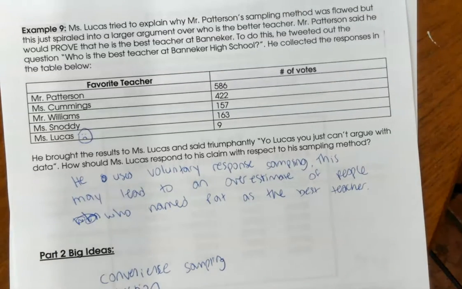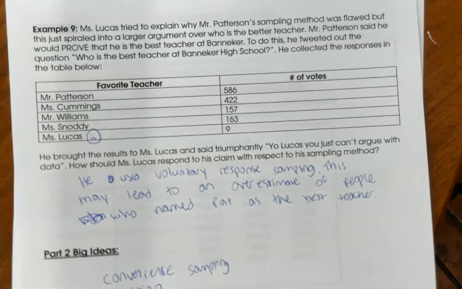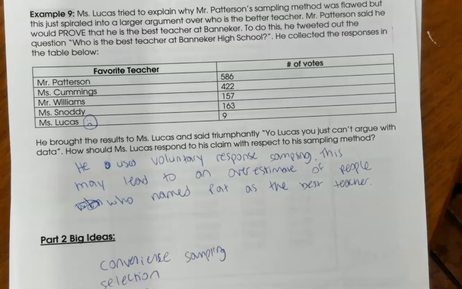Remember, it's on his own Twitter account, right? So it's also selection bias, because his population is just his Twitter followers, when who we actually wanted to hear from were all the students at Banneker High School.